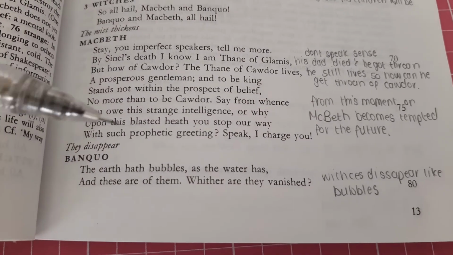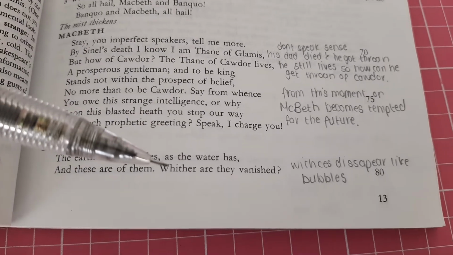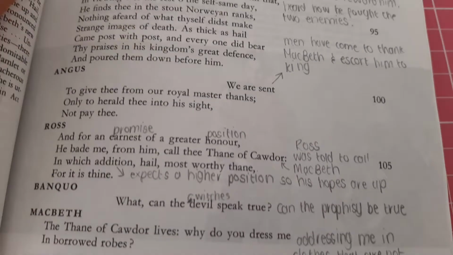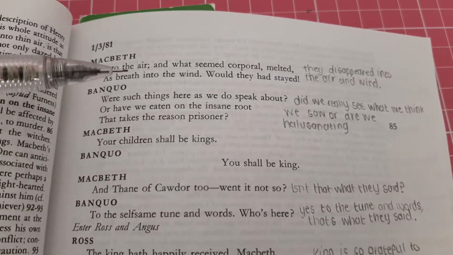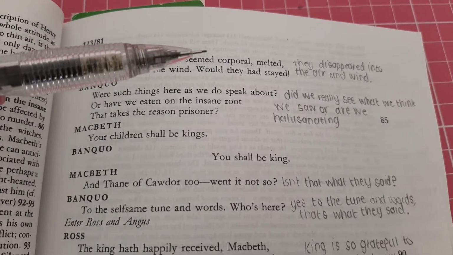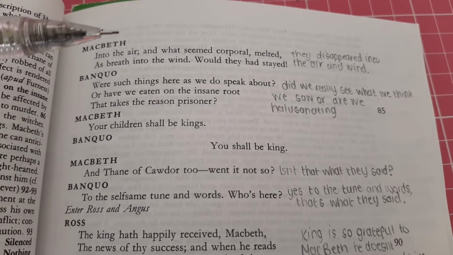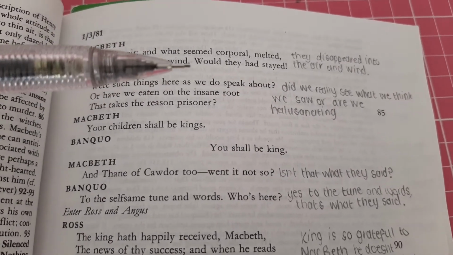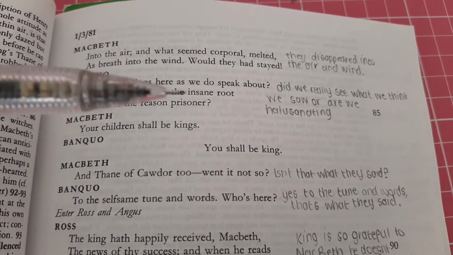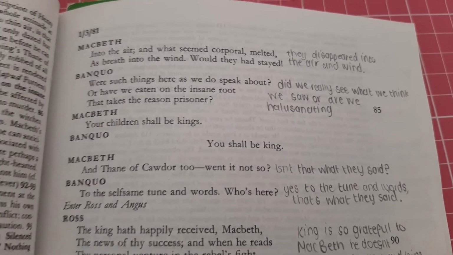So Banquo says, the earth hath bubbles, as water has, and these are of them. Whither have they vanished? So witches disappear like bubbles. So then Macbeth says, into the air what seemed corporal melted, as breath into the wind. Would they have stayed? They disappeared into the air and wind. Banquo says, were such things here as we do speak about, or have we eaten on the insane root that takes the reason prisoner?